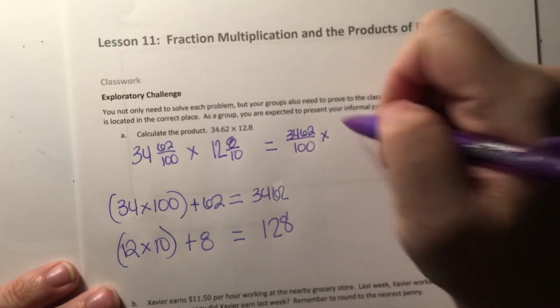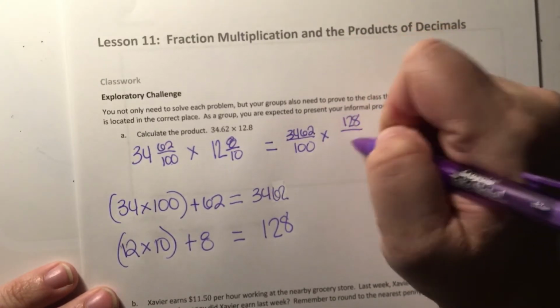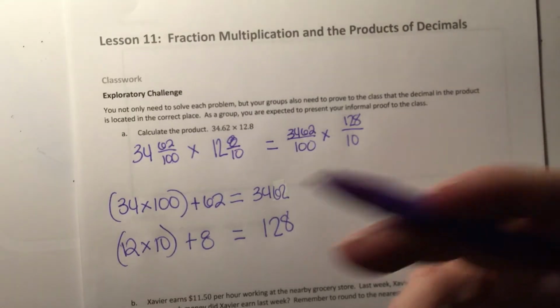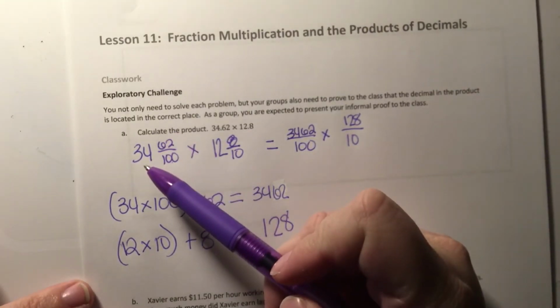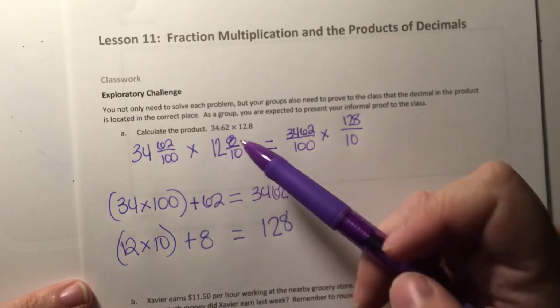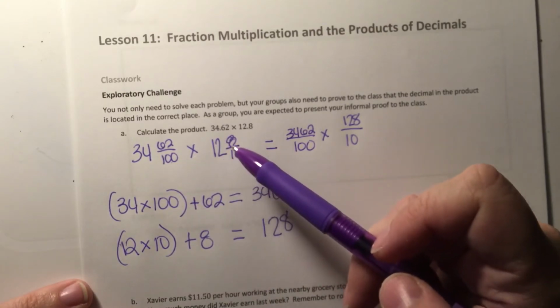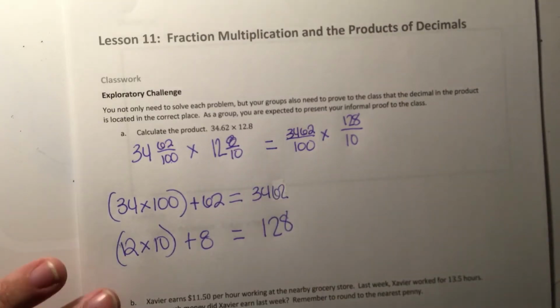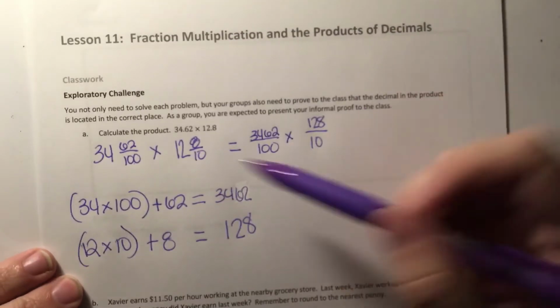Okay, so that becomes 128 over 10. If we reduce, then we know that we will have 34 and 62 100ths, which can be reduced, right? Two even numbers. And this one can be reduced as well. It will reduce down to 4/5, right? Perfect. Awesome.